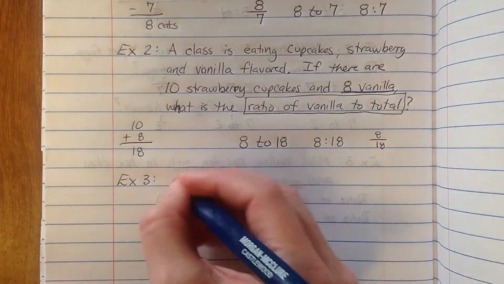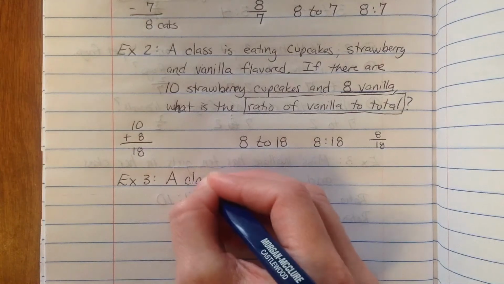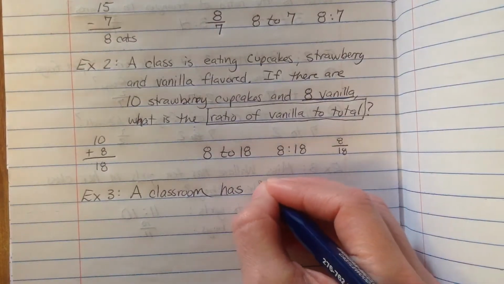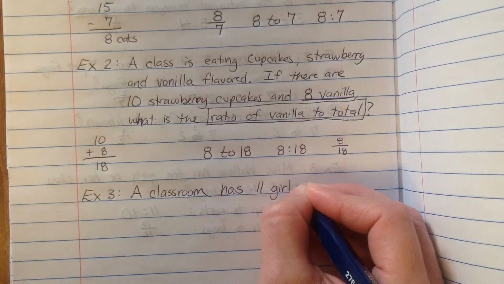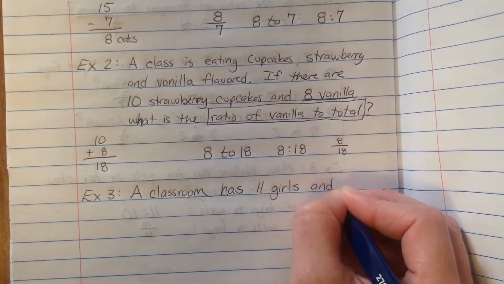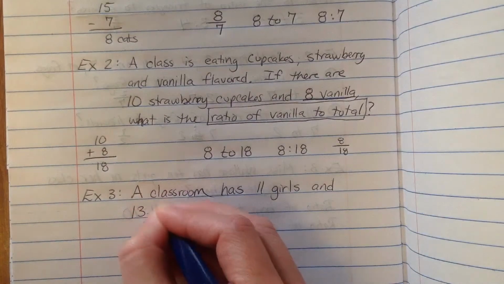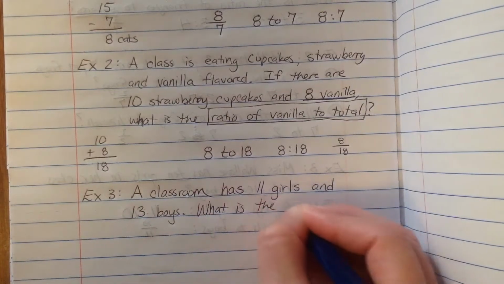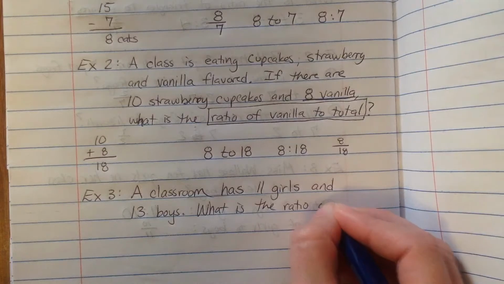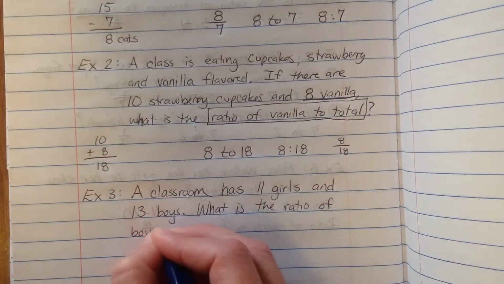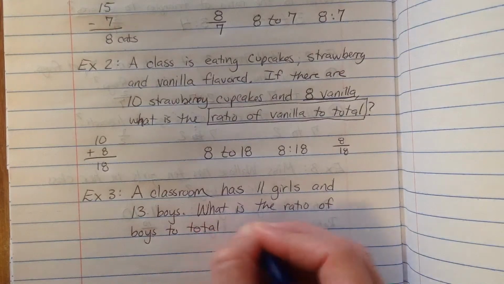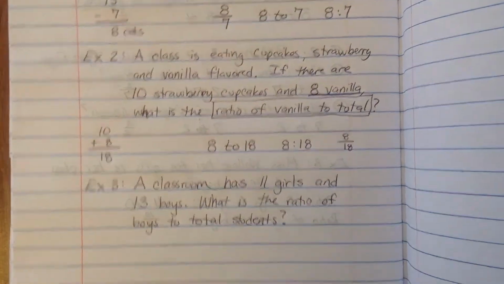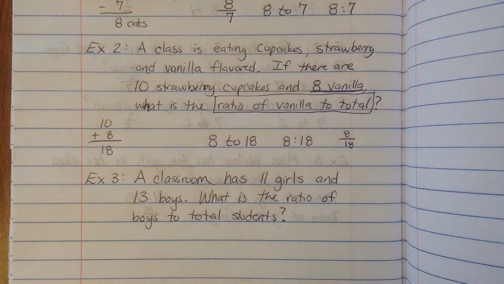So example number 3. A classroom has 11 girls and 13 boys. What is the ratio of boys to total students? Go ahead and pause the video and see if you can figure that out.